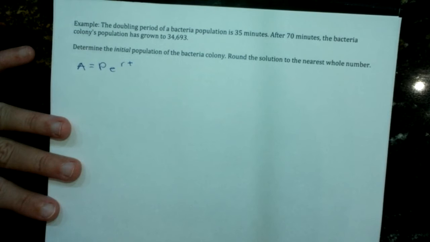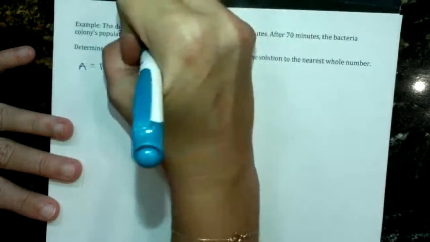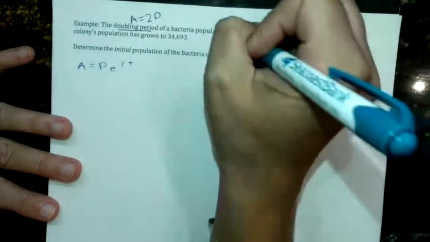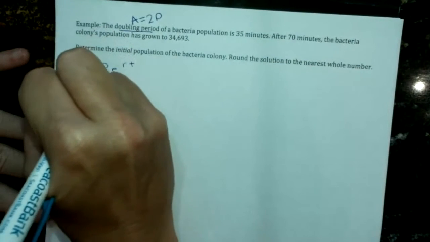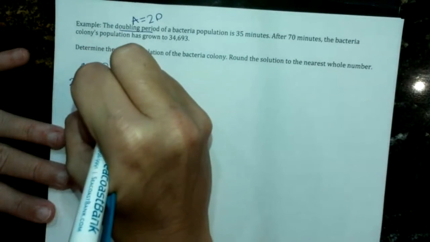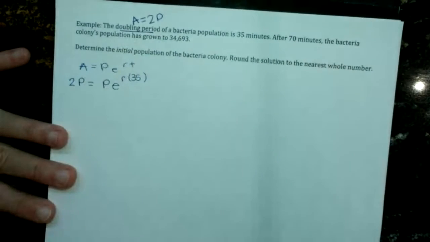All right, so it's saying the doubling period. So it's saying that our amount is going to be our original doubled. So 2 times P in 35 minutes. So our amount is going to be 2 times our principal, P equals our rate. We don't know our rate, but in 35 minutes, so our T can be 35.